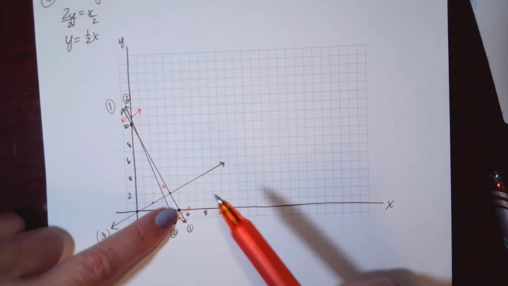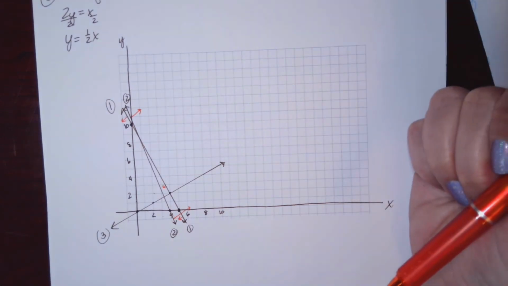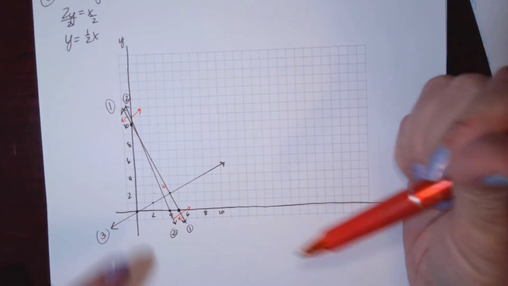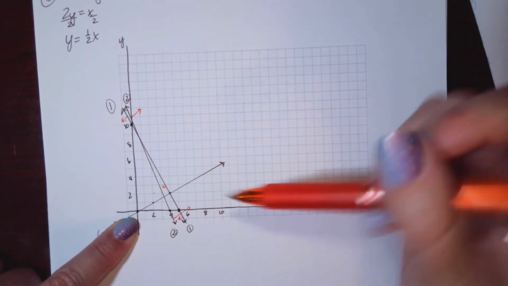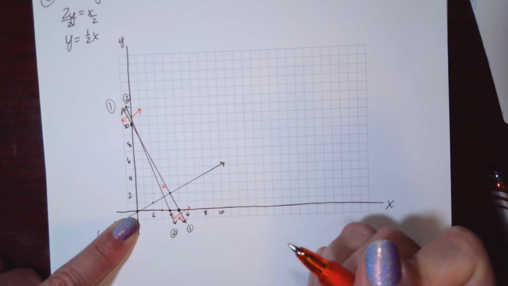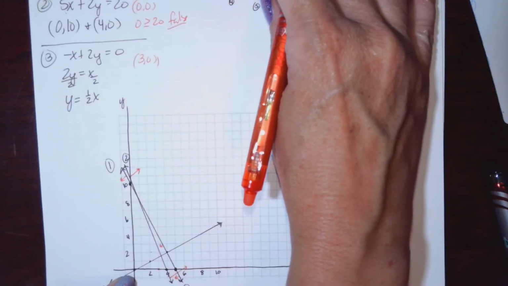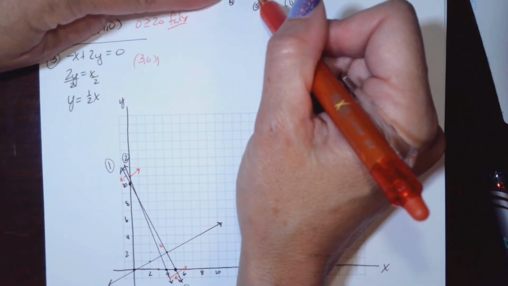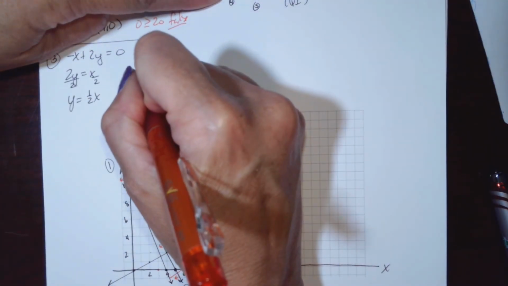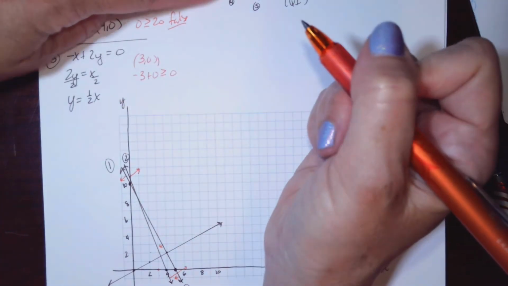The question is, what about this third line? Am I going to shade up here or down there? Well, I can't check the origin this time, because it's on that line. I could check the point 3, 0. If I plug it into my inequality, I get negative 3 plus 0 greater than or equal to 0.